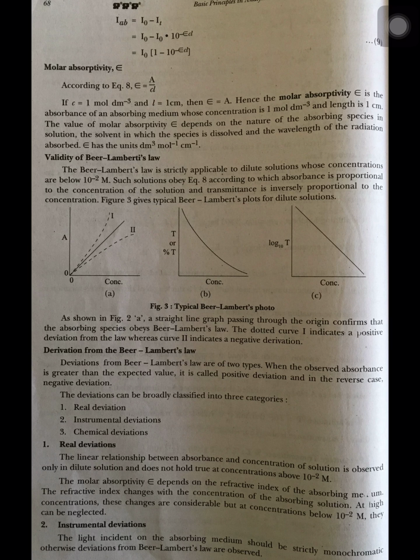Now if you see figure A, figure B, figure C, it is explained below here. As shown in figure 2A, see the left hand side graph, the solid line at the middle. A straight line graph passing through the origin confirms that the absorbing species obeys the Lambert-Beer law.